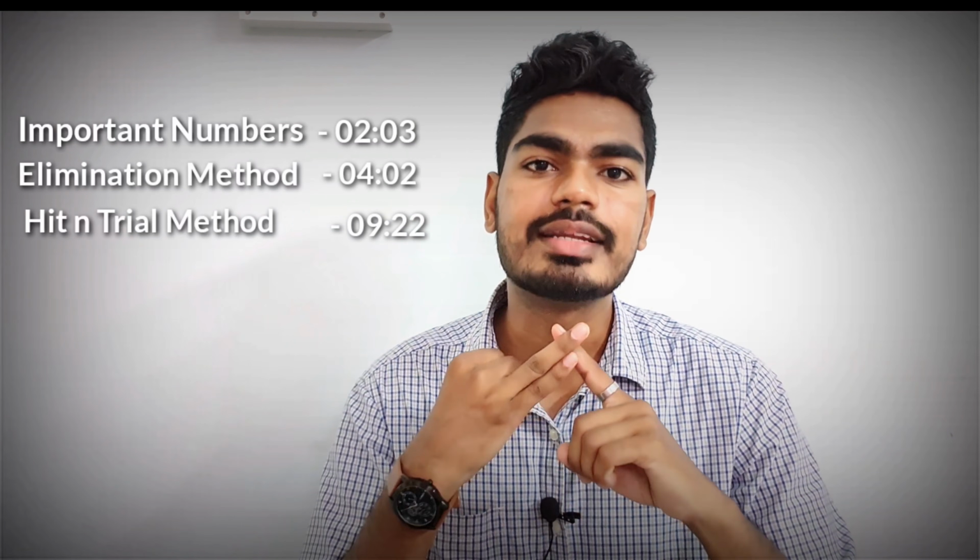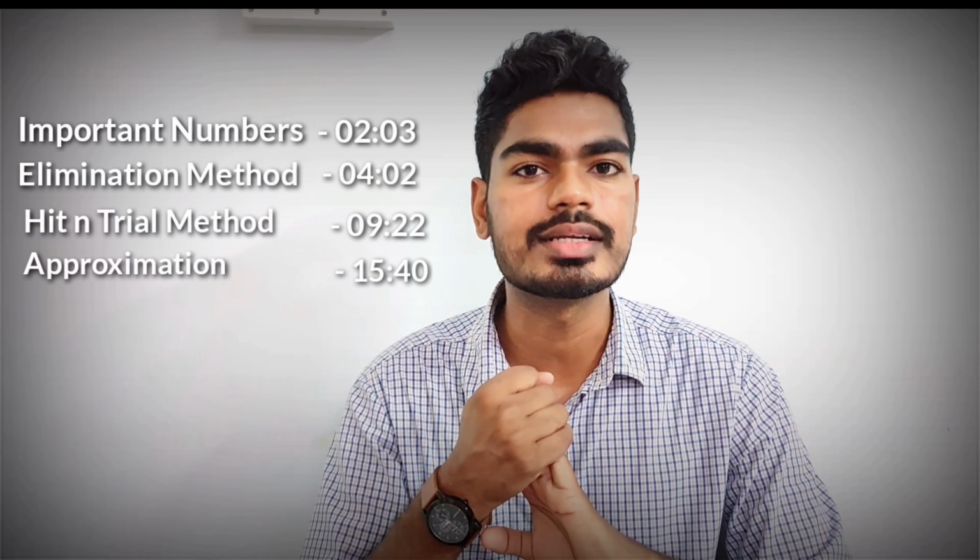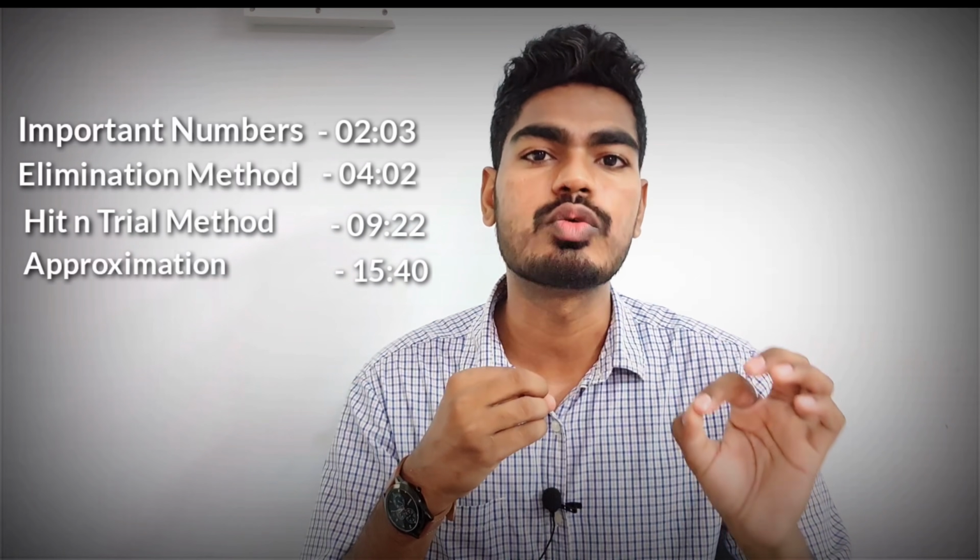If hit and trial is not possible, if elimination is not possible, then how to do approximation in our calculations. Okay, so I will give you examples of that. And sometimes it happens that a question seems very complex when we take a look at it because of the numbers and values given in it. But in reality, that calculation is very easy. So I will give you examples of those easy questions also, which may seem complex at first glance.